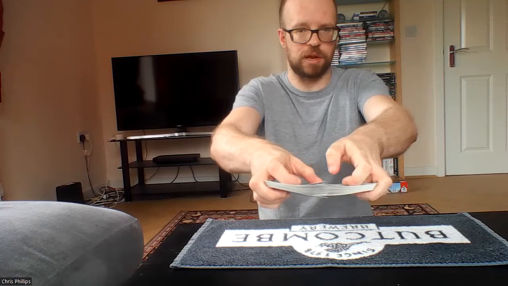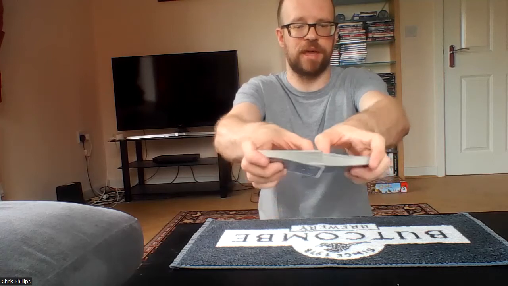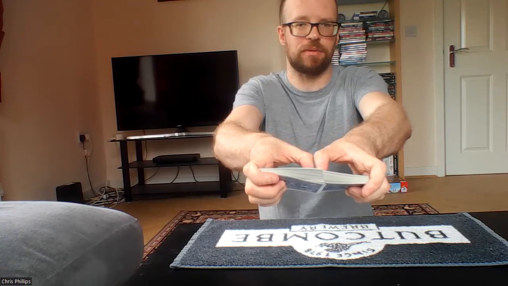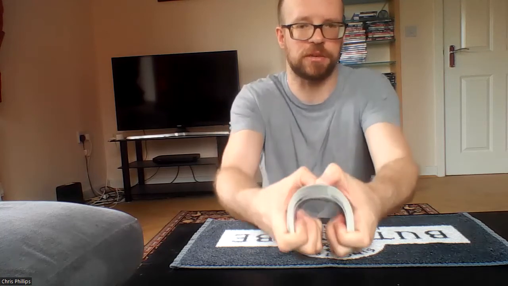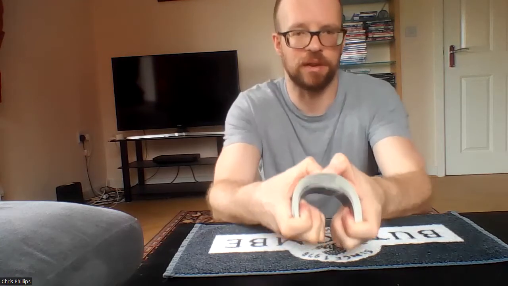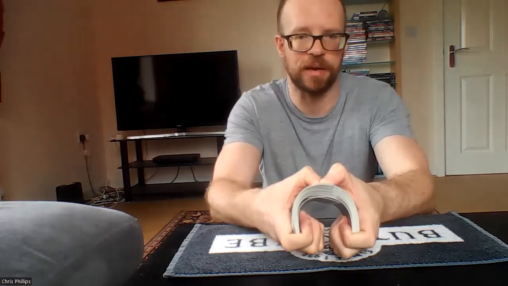Make sure you can do them slowly. It doesn't matter how quickly you do it. Whereas I did this quite quickly, bent them and then released them quite quickly, don't do that at the start. Make sure you've got the bend. Make sure they're angled into your fingers so they don't go anywhere. Your thumb's pressing down and you've got that bend.